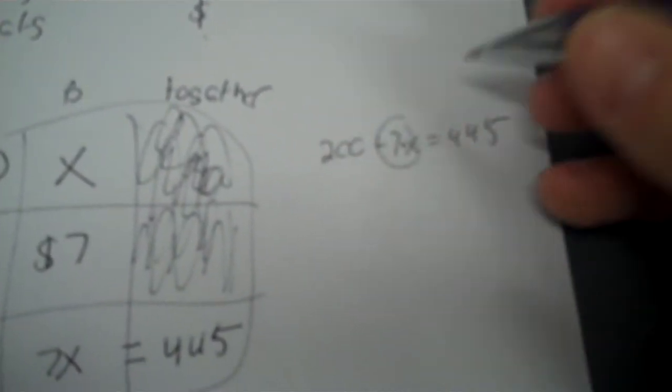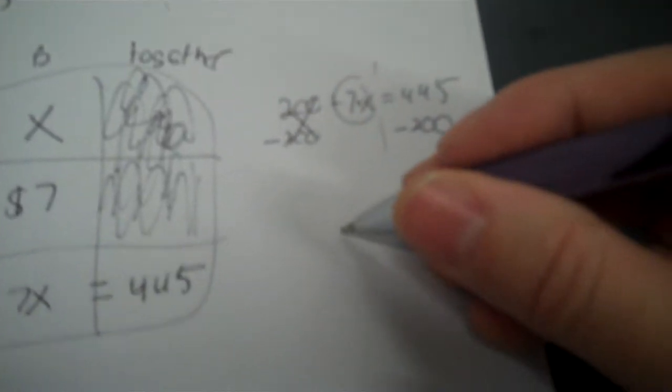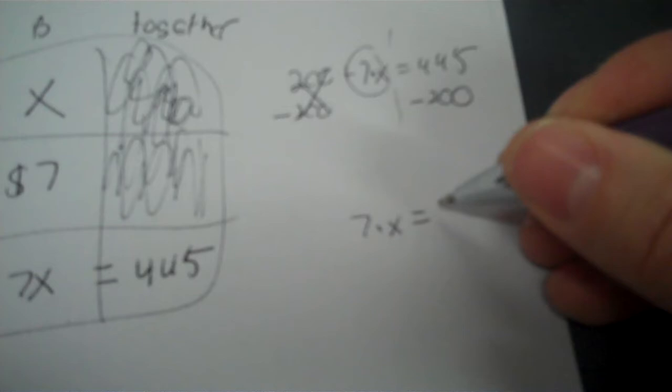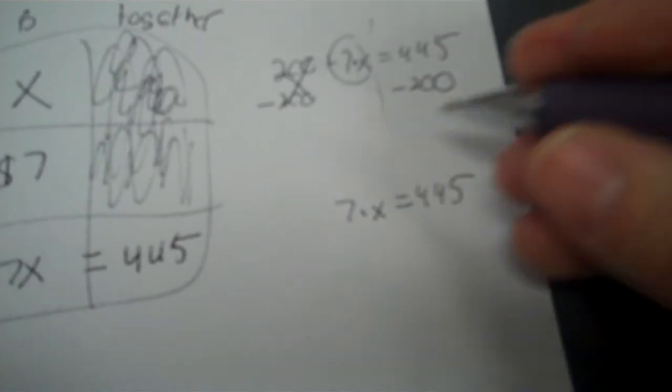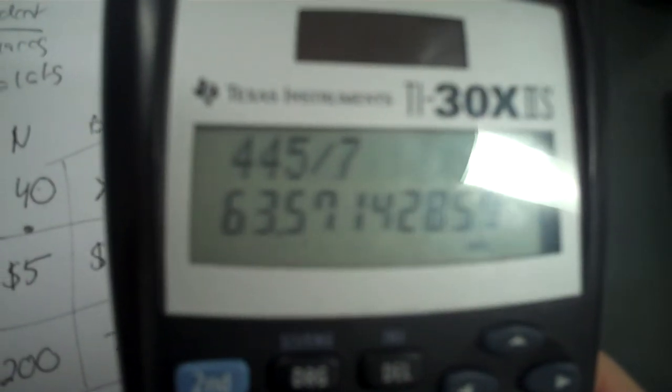So X has a multiplier of 7. We need to take the 200 to 0 by subtracting it. So 7X equals $245. Then I divide by 7. 245 divided by 7 is 35, so you bought 35 bracelets.